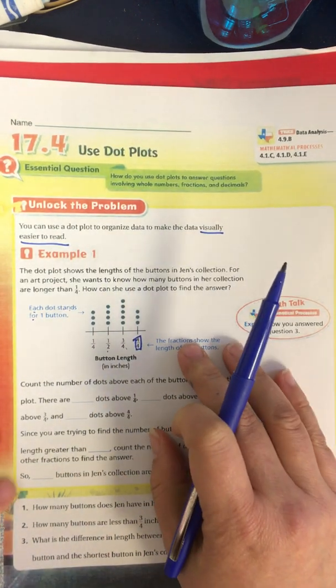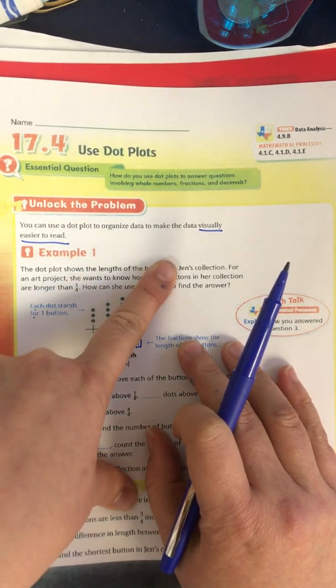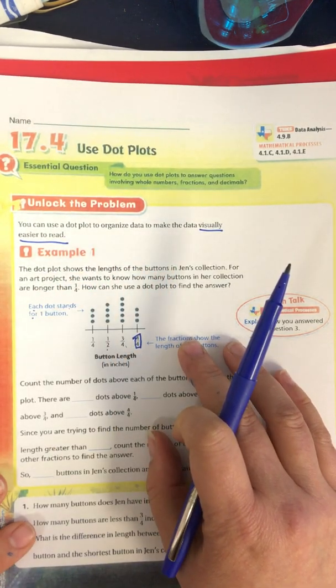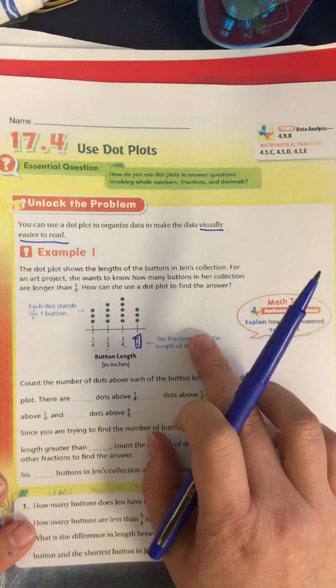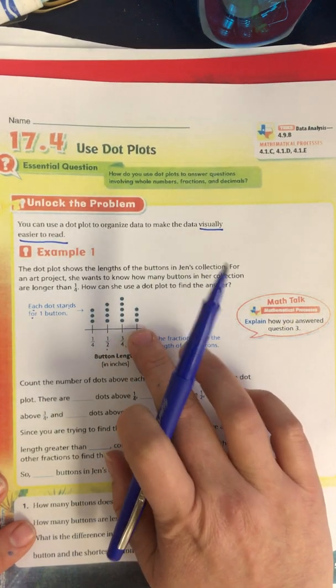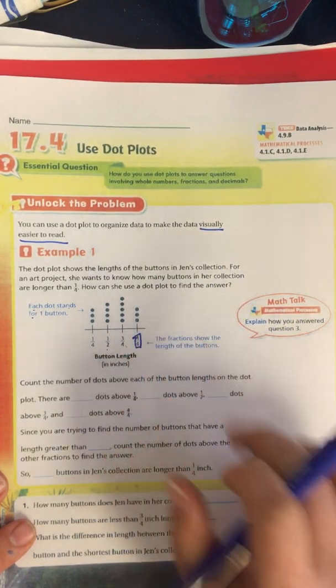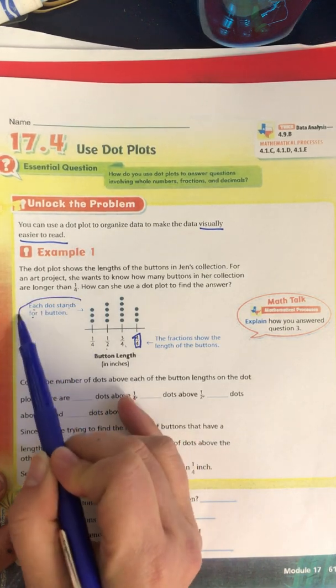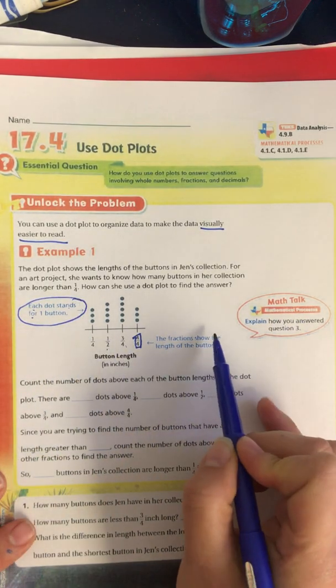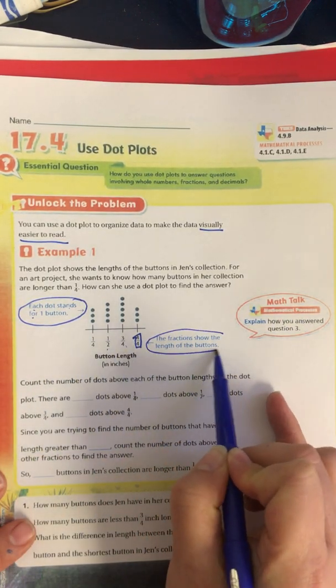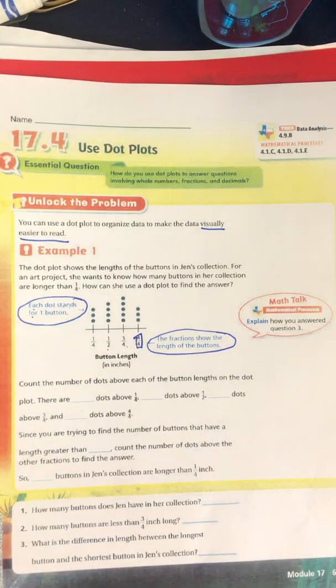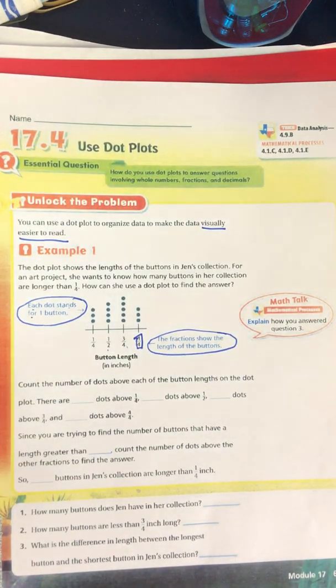If it doesn't, you need to label it, because it'll tell you in the reading of the problem. You'll have to identify what the dots represent. So I like how they label this, and my students will be labeling both things. They will tell what the number line says, and they will also tell what the dots represent. And I know Miss Fuller does the same for her students. Each dot stands for one button.